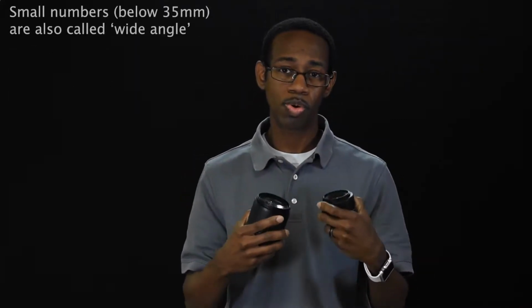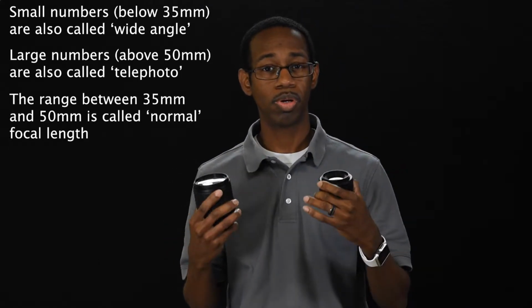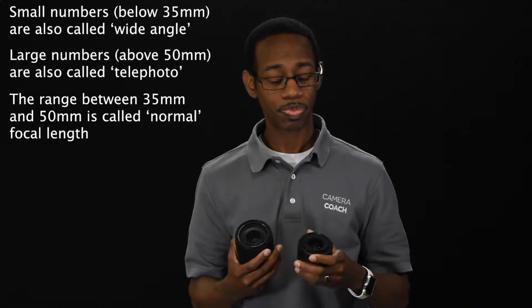Smaller numbers give you a wider field of view, larger numbers give you a bigger or narrower field of view. A prime is going to be one that is fixed, meaning you cannot change the focal length. If you want to change the focal length, basically change your field of view, with this lens, that means you either have to move farther away or move closer. Or maybe your subject is the one that's moving. That's really the main limitation of the prime lens, is that you can't change the focal length.